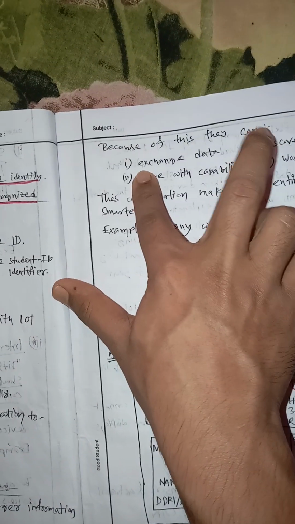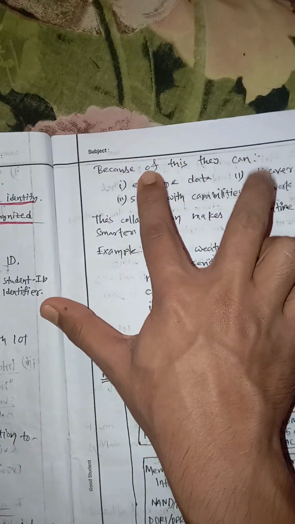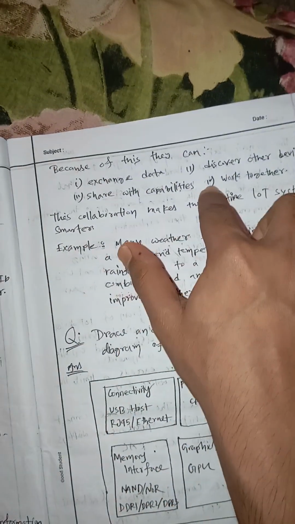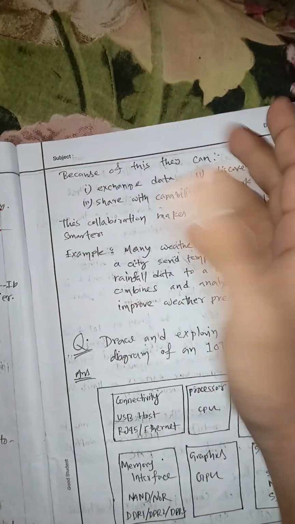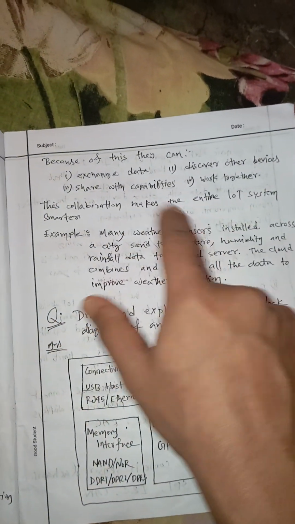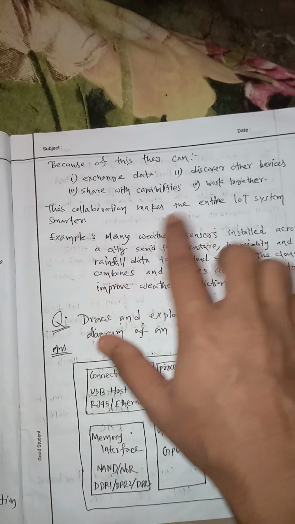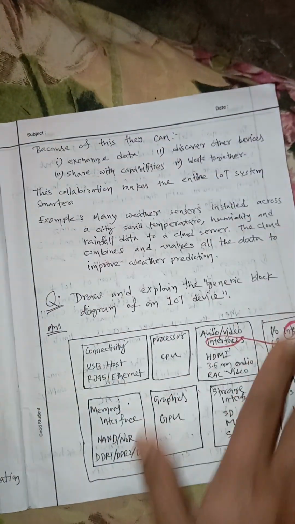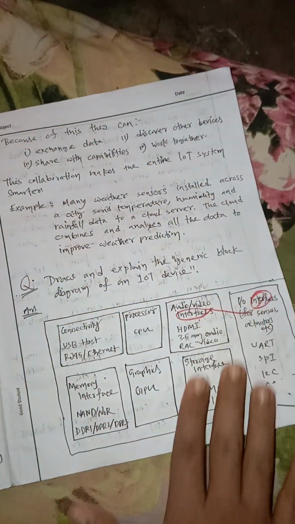And you have to memorize this one. Sensor: temperature sensors installed in different regions of a city send data. This is easy to draw and to know.